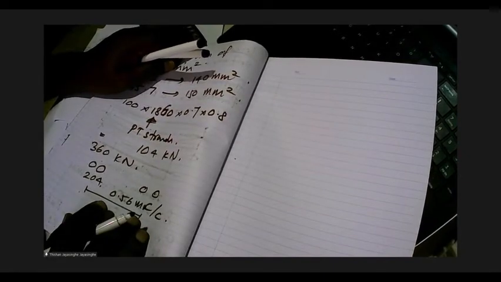So what is the force? 100 times 1860 times 0.7. So it can carry 104 kilonewtons. The load that we need is 360 kilonewtons. If you want, we can have double strands, which can carry 204. So 360 divided by 204. If we provide these strands at 0.56 meter center to center, every 0.56 meters you have to have 2 strands.